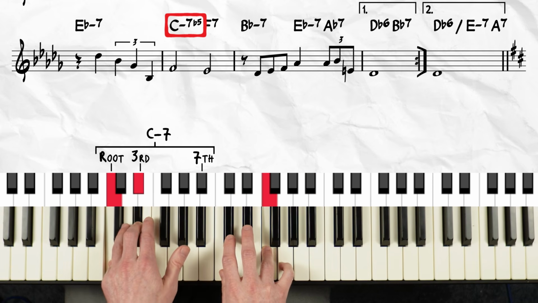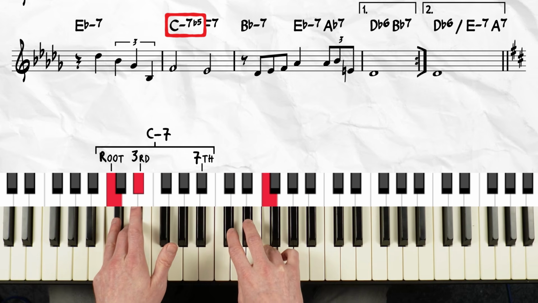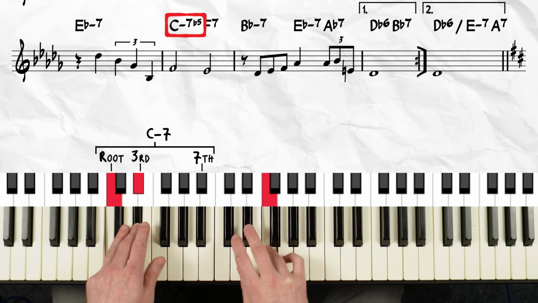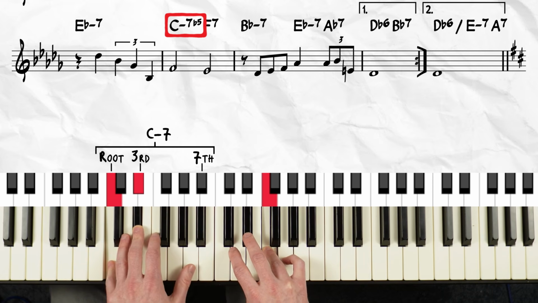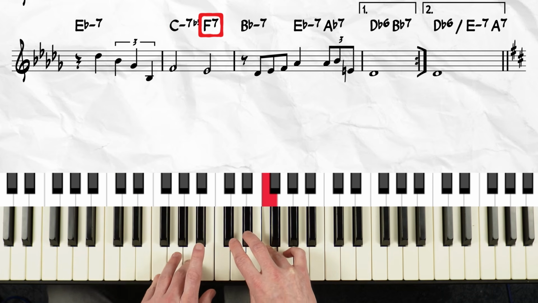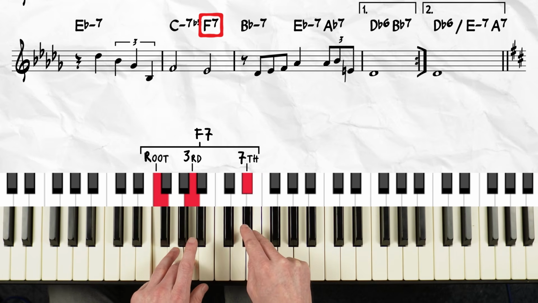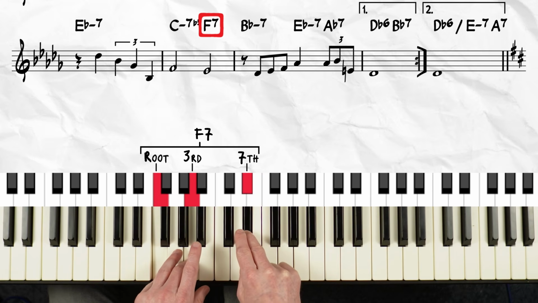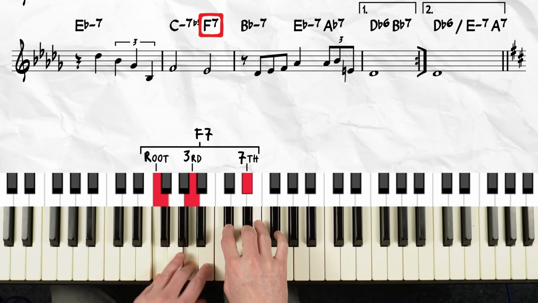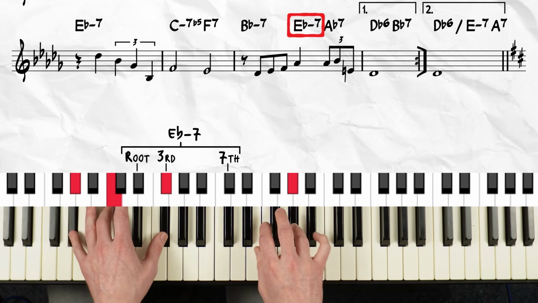In jazz, nothing is sacred. Everything can be dropped, moved, and replaced. If we need to only play a partial chord to make room for the melody, that's fine, we can do that, it's no big deal. Okay, next we have F7 with an E flat in the melody. And again, the E flat is actually in the way of this chord because this is the 7th of this chord. So again, we just drop the 7th so that we can get the melody in there in the right hand. Okay, then we have B flat minor 7, E flat minor 7, A flat 7.